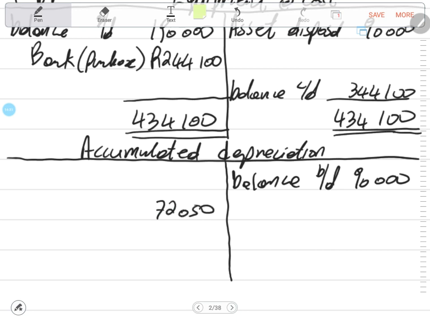72,050. So now, on the credit side, we have to record the depreciation of the current year. Remember, depreciation increases the accumulated depreciation. In other words, accumulated depreciation is the total of all the depreciations of the previous years, including the current year. We are accumulating the depreciations, hence it's called accumulated depreciation.